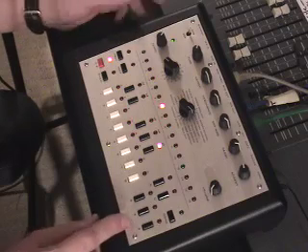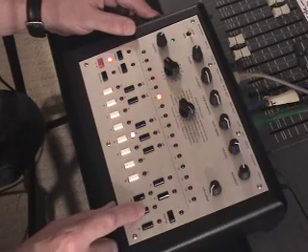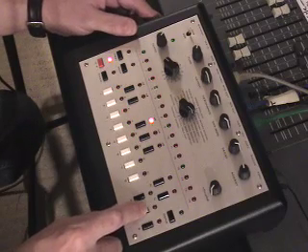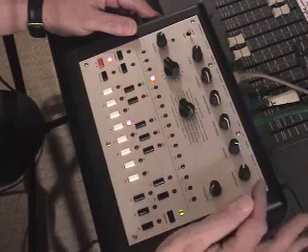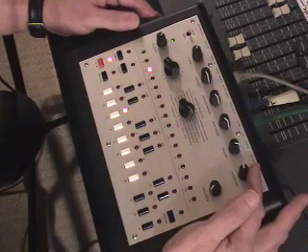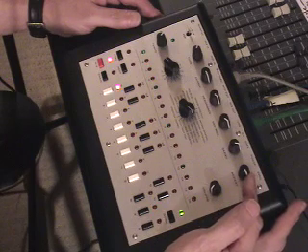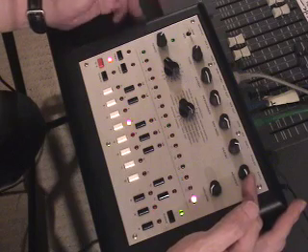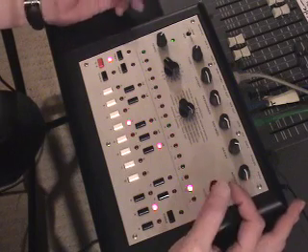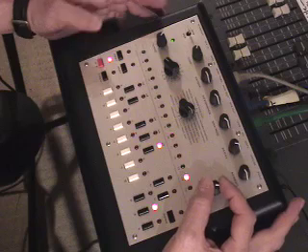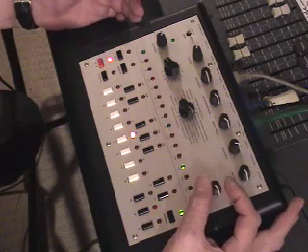Now I'm going to program some attacks. I'm going to bring the accent up so I can actually hear a little better. So you can hear those notes that I accented. They're louder now, right?